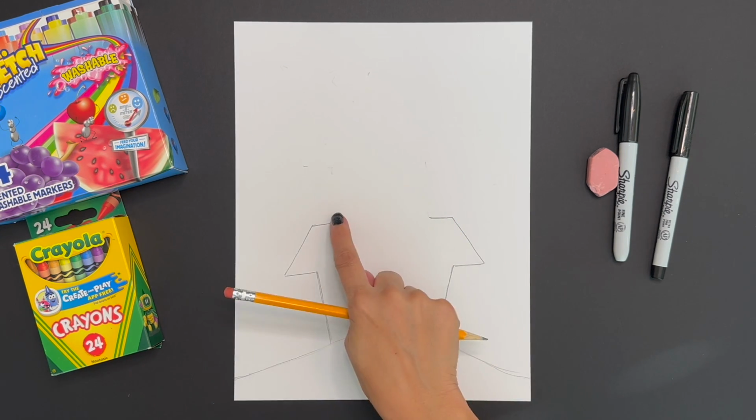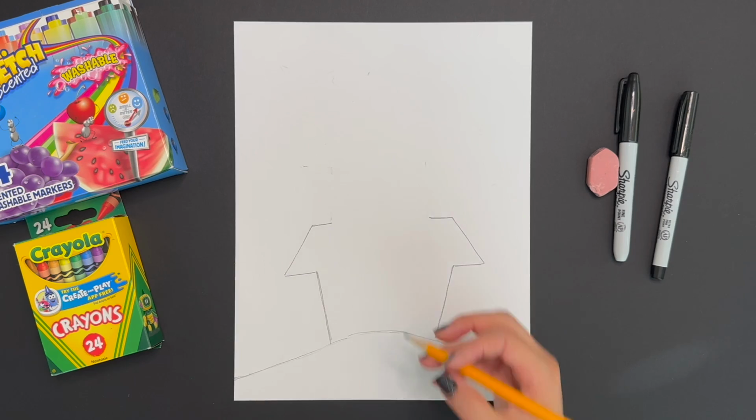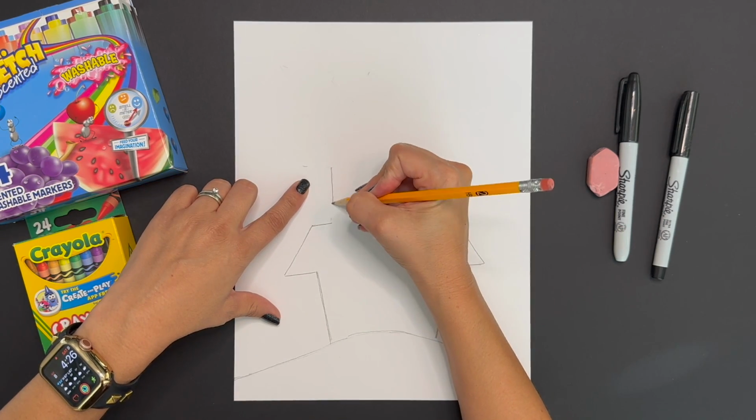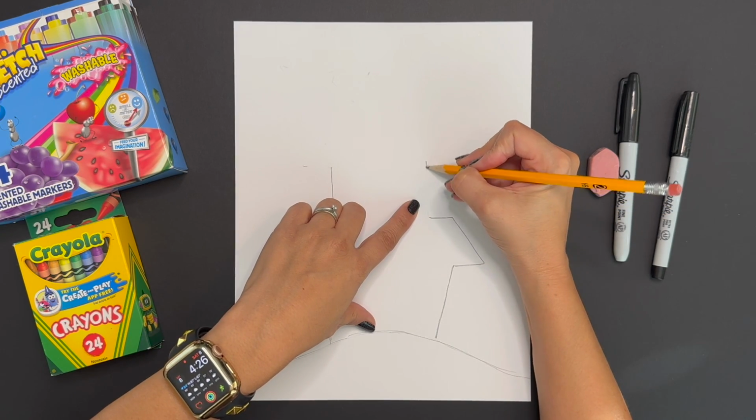Now we're going to draw our second story by drawing two parallel straight lines, vertical, going up and down, one on the left and one on the right.